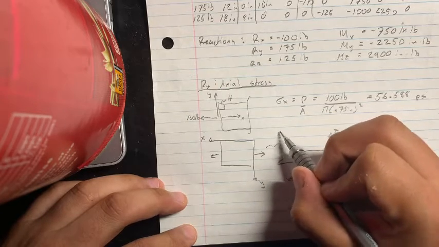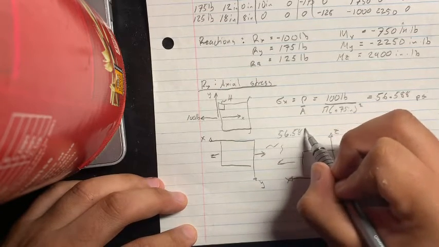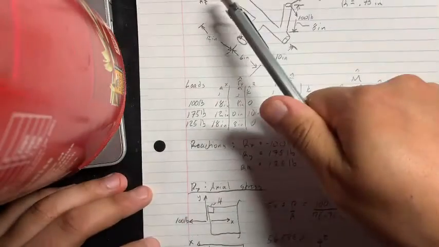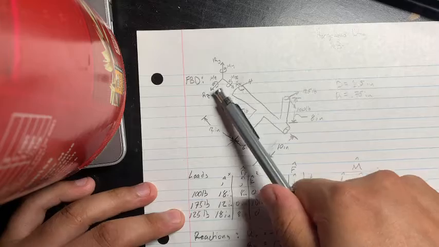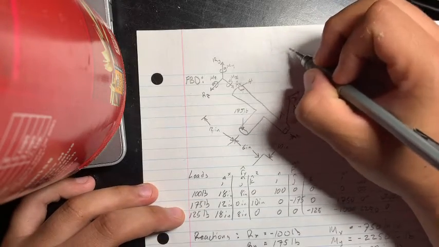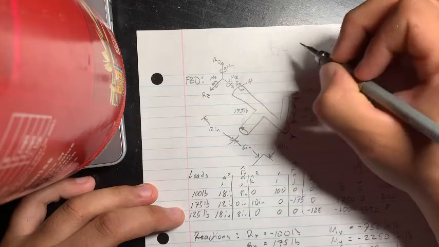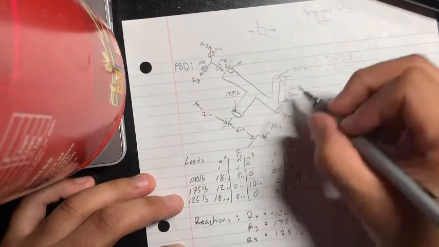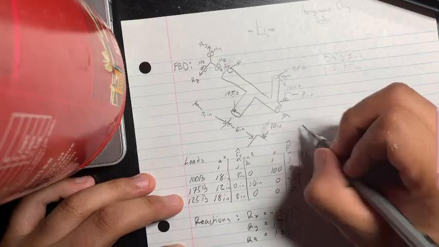Both these equal 56.588 psi. Now you can see that's true because if you look, say, on this y-x axis, like I wrote down here, this thing is getting pulled out like this. So this force is acting like this, and it's pulling out on this.